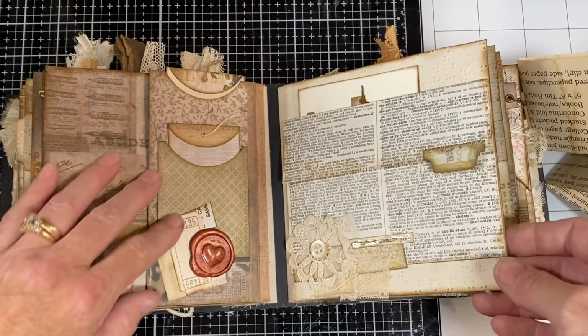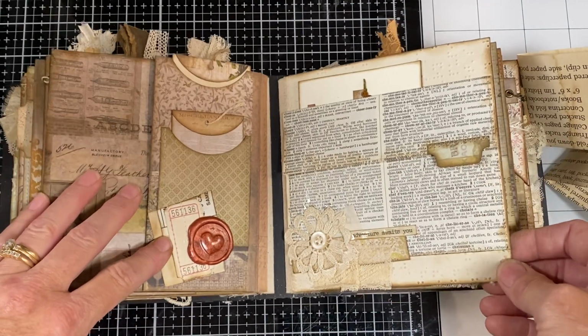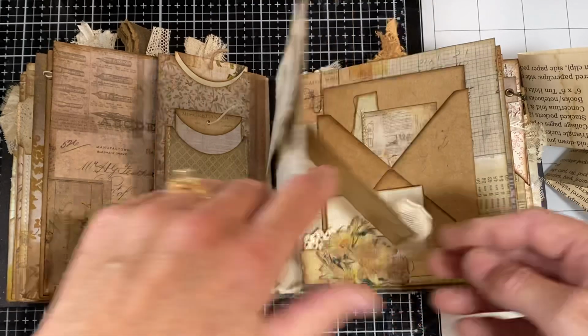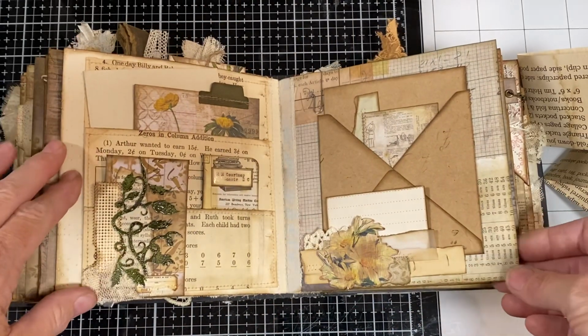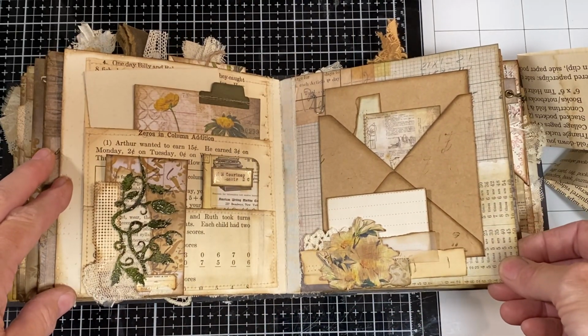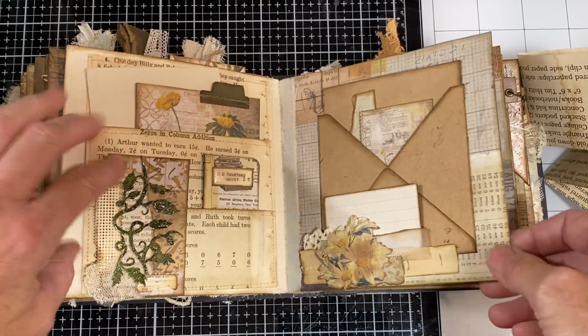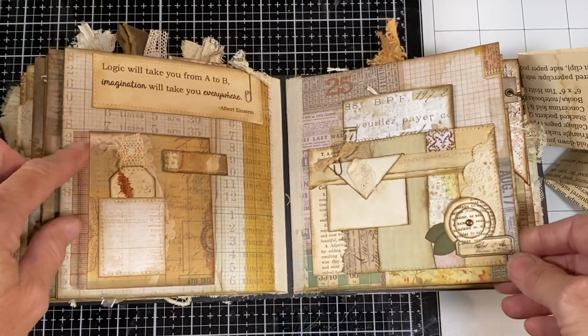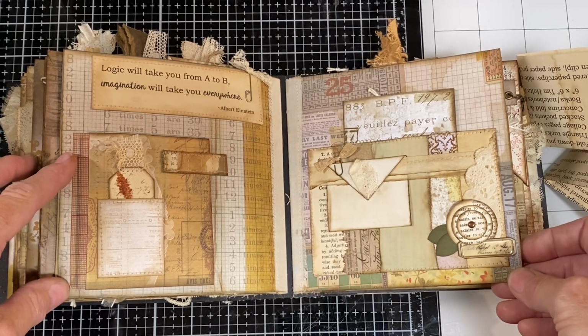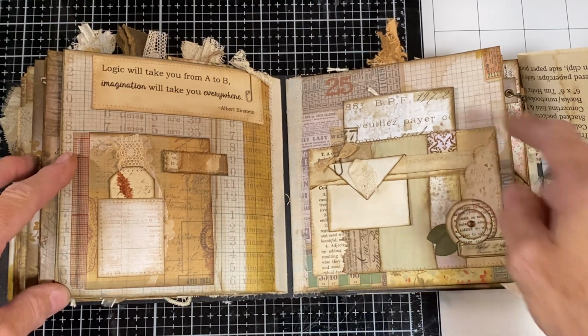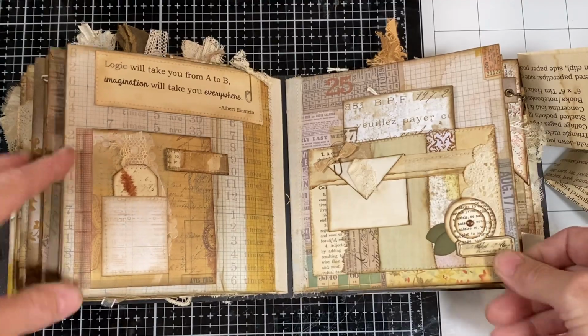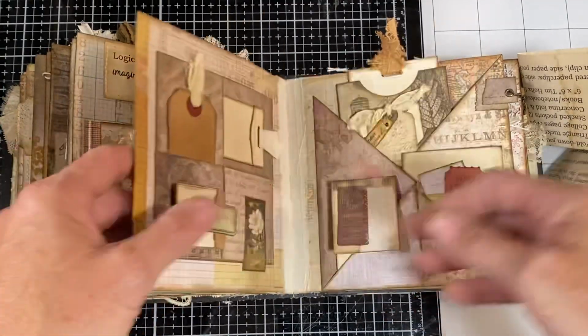Page 20, insert, and page 21. Pages 22 and 23. I like the colors on this one too. Pages 24 and 25. I like the way that one flows too. Yeah, some strike you more than others. Oops.